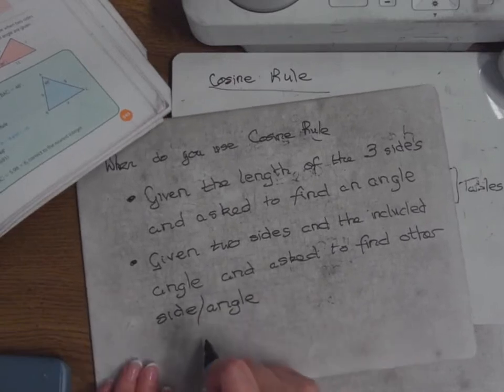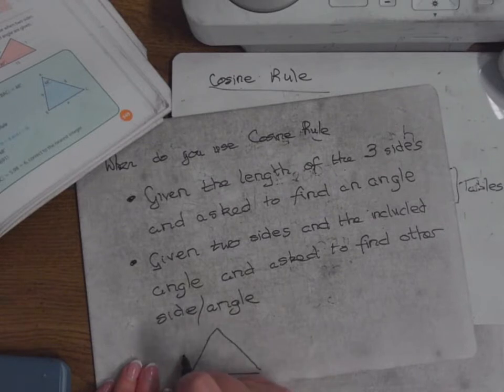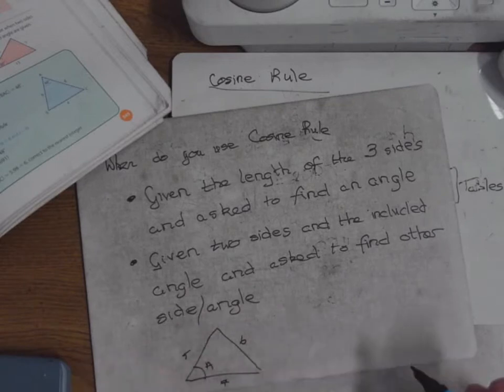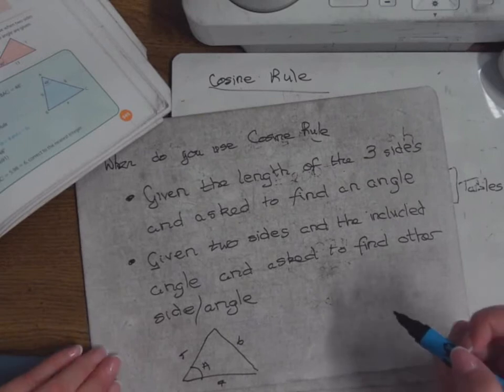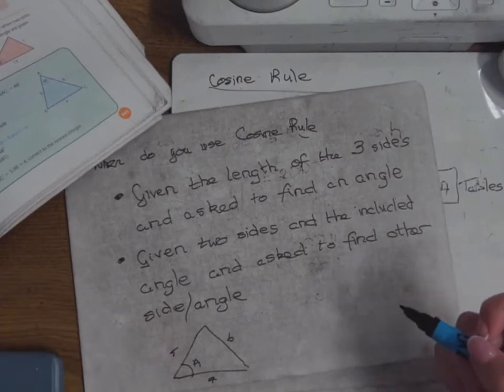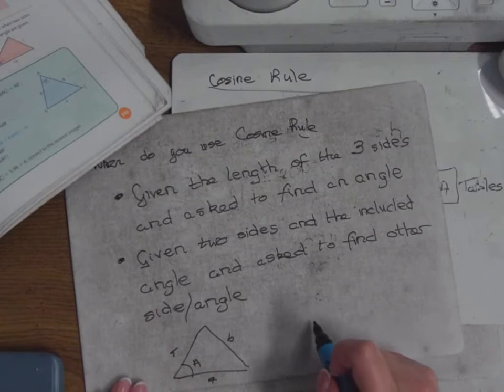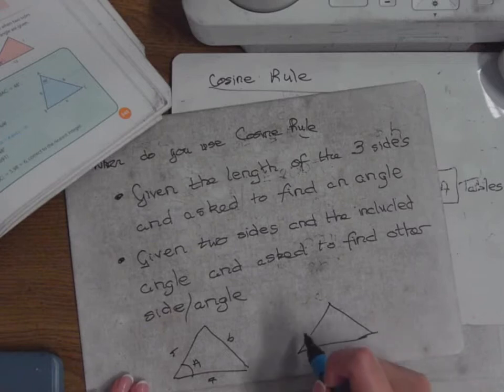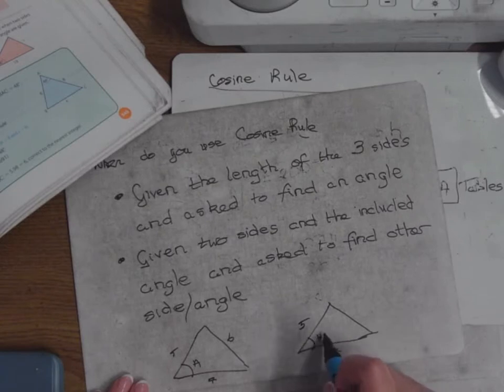Right, okay, so for example, I'm just going to draw out these triangles. So if they told me this was 5, this was 6, this was 7, and they said find angle A, you'd have to use the cosine rule in that instance. You haven't enough information for the sine rule, right? Okay, and the second instance where you'd have to use the cosine rule is if you were told this was 5, this was 7, and this was 40 degrees.